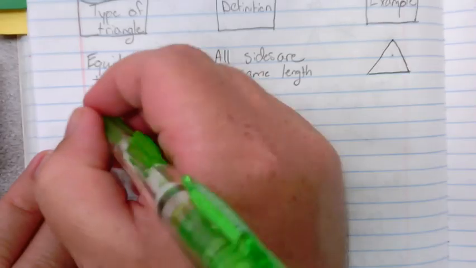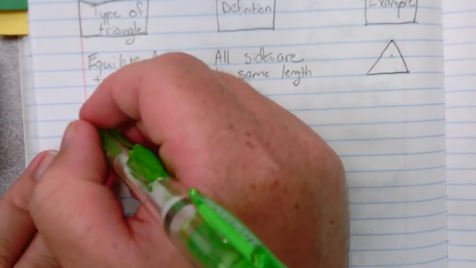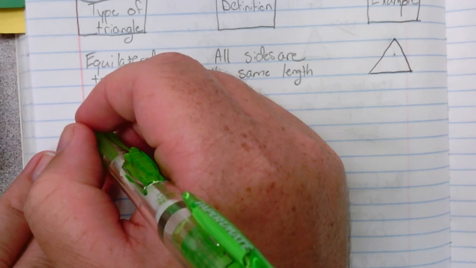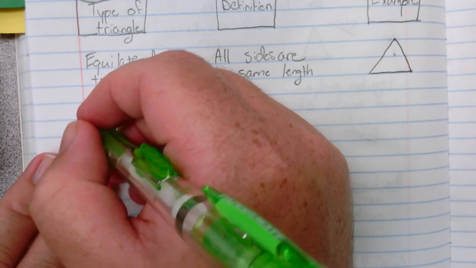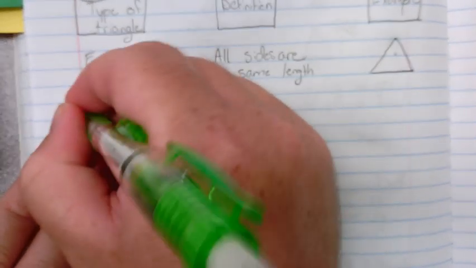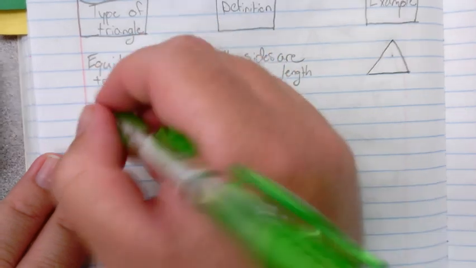My next type of triangle is going to be an isosceles triangle.